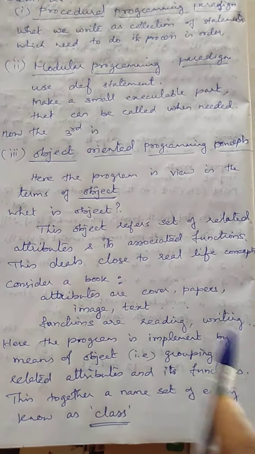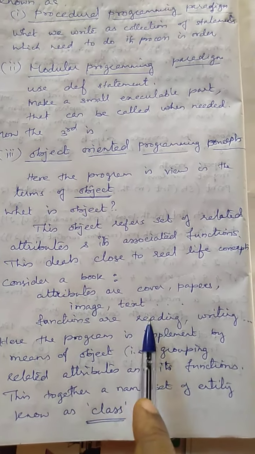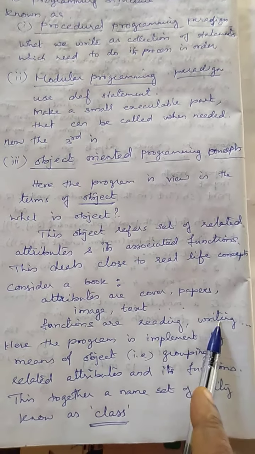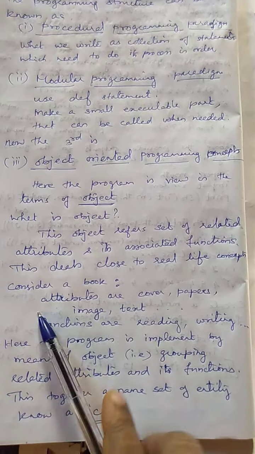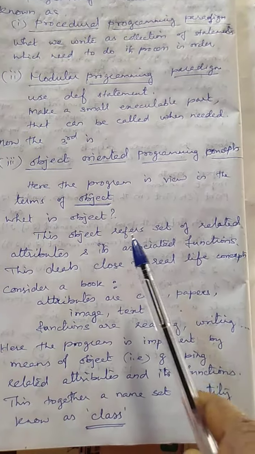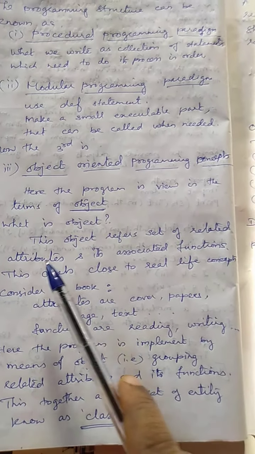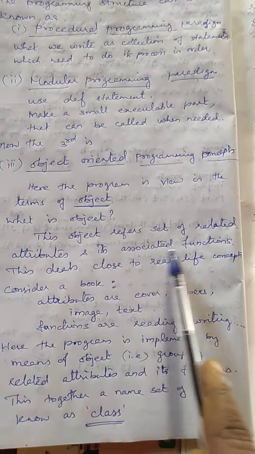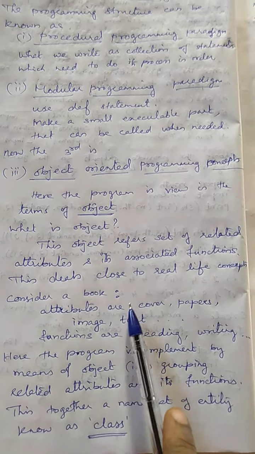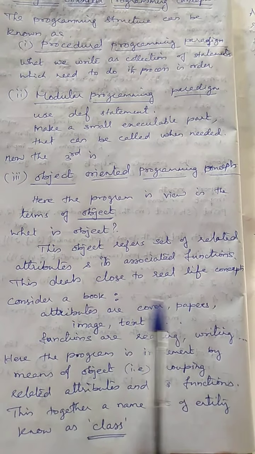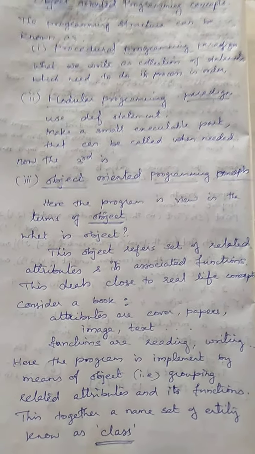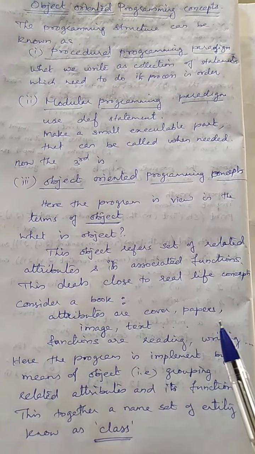What processes can we do with this book? We can read the book, and we can write something in the book. These are the processes we can do on the object called a book. Now I think you are able to understand what an object is. An object refers to a set of related attributes and its associated functions. The data involved are called attributes. The processes we can do using that data are called functions. The data and functions together are called an object.